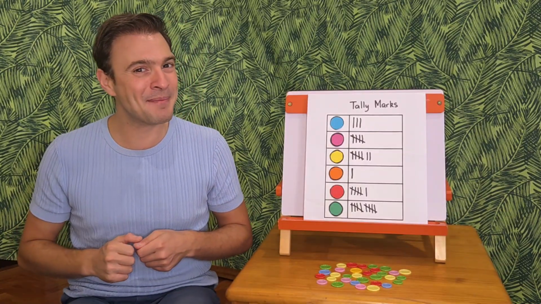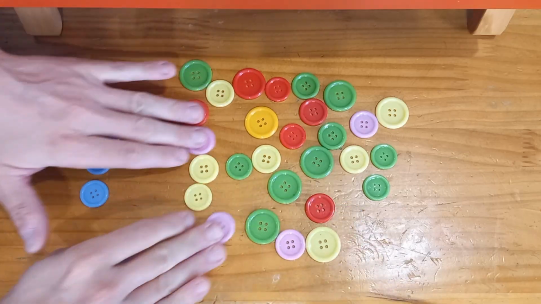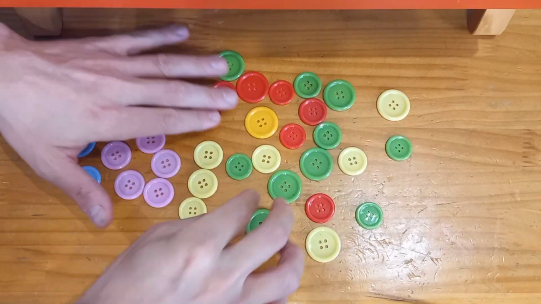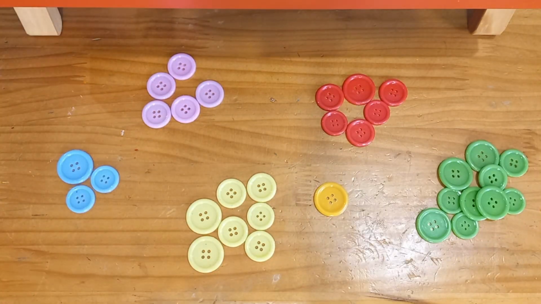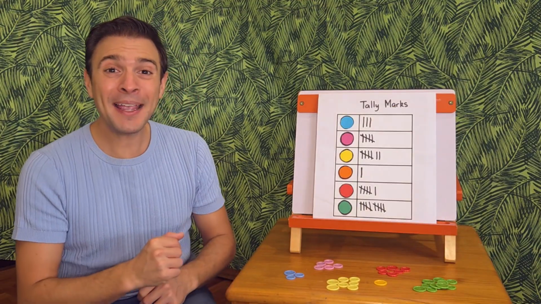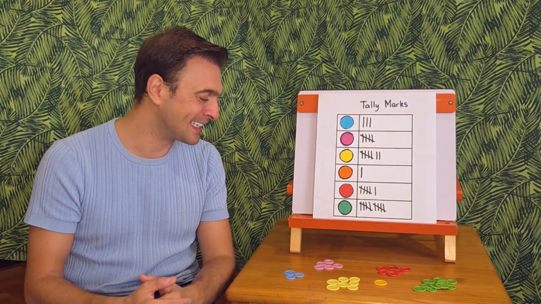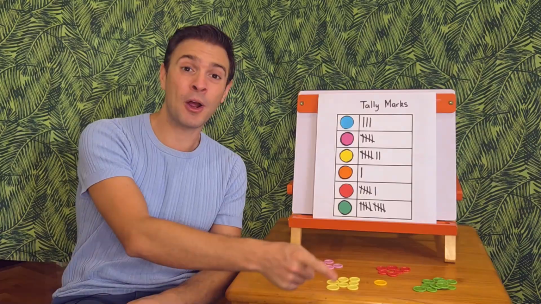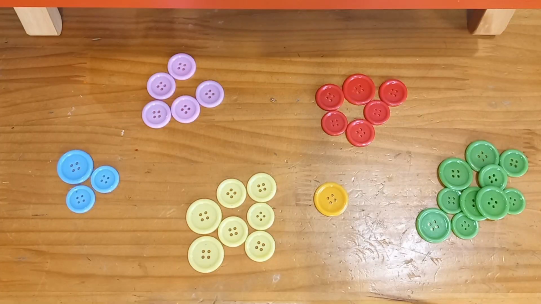Let's have another look at the buttons. First of all, seeing as we are looking at the colors, let's sort these buttons into their colors. So now we have our tally marks on a table and we have sorted our buttons by their color. Can you think of a way that we could arrange these buttons in a clear way? How could we organize these groups of buttons in a way that makes it easy to see how many of each color just by looking?